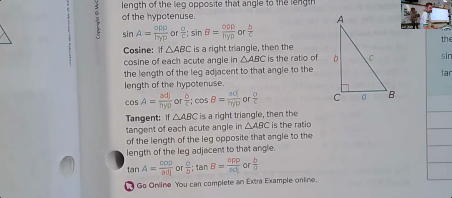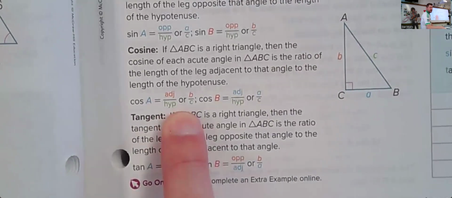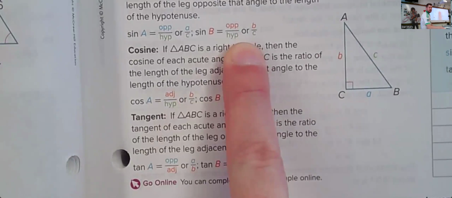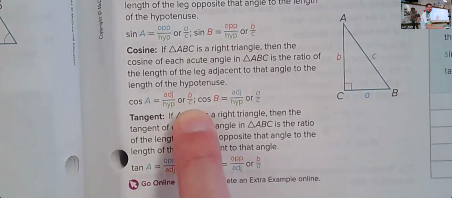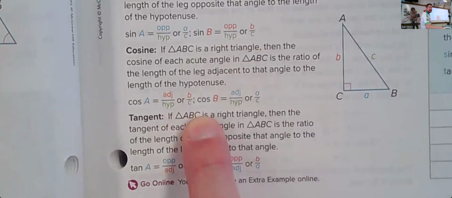What do you notice about the cosine of A and the sine of B? It's the same ratio.